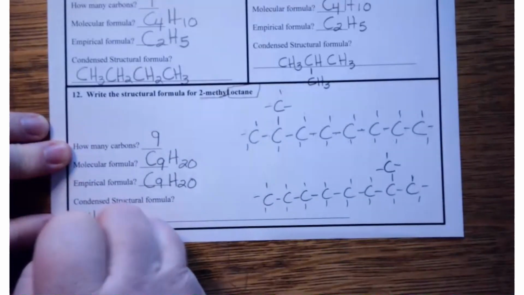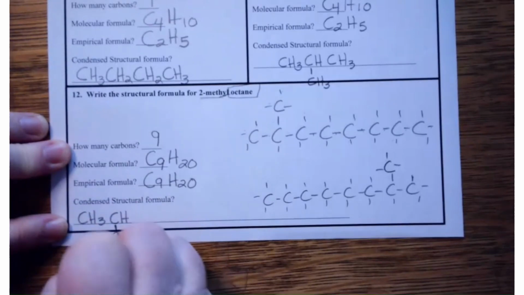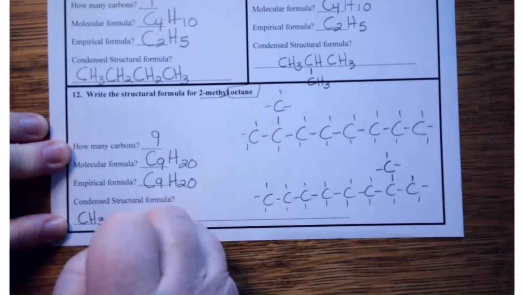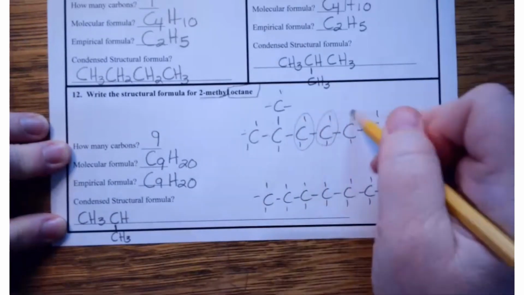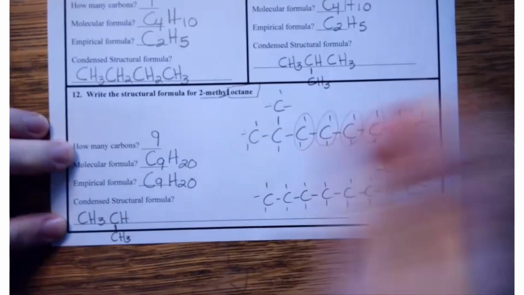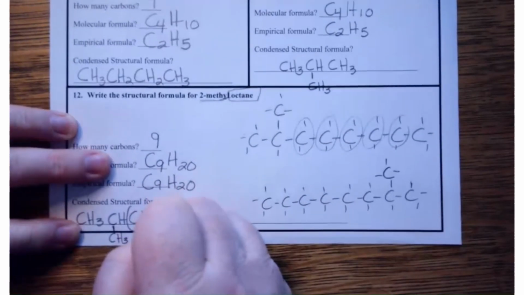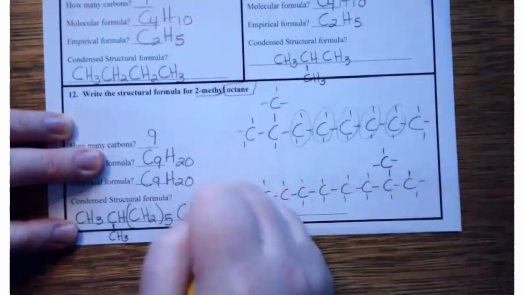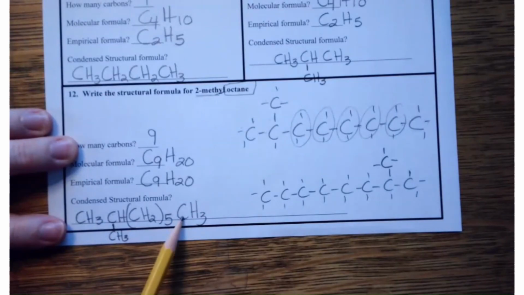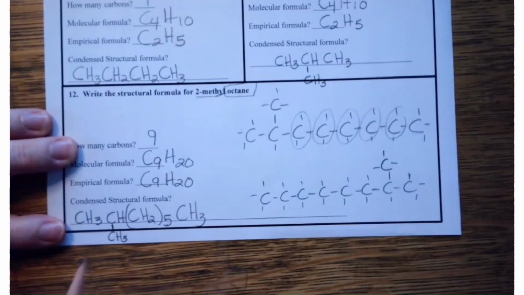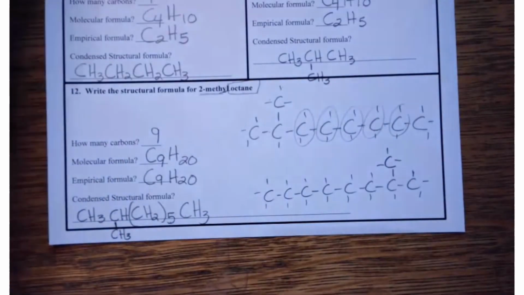Well, I have a CH3. Then I have a CH connected to a CH3. And then let's count how many CH2s. 1, 2, 3, 4, 5. CH2, but 5 of them. And then I end with a CH3. So do I have the right number of carbons? 1, 2, 3, 4. And then I have 5 in here, so that's 9. Yep, I do. So there you go. That's the end.